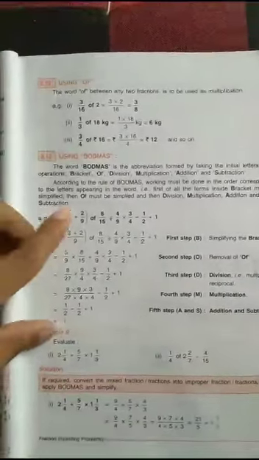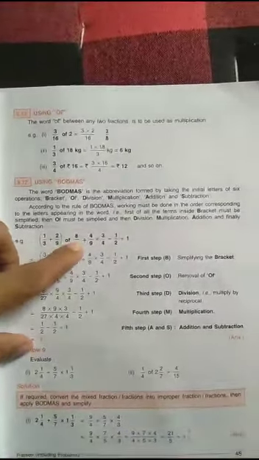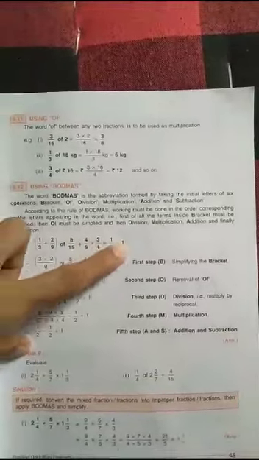If we take the example 1 by 3 plus 2 by 9 of 8 by 15 divided by 4 by 9 into 3 by 4 minus of plus 1.